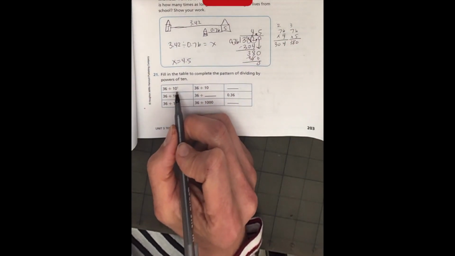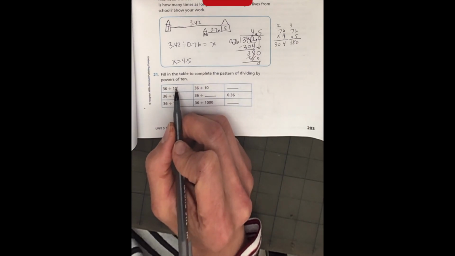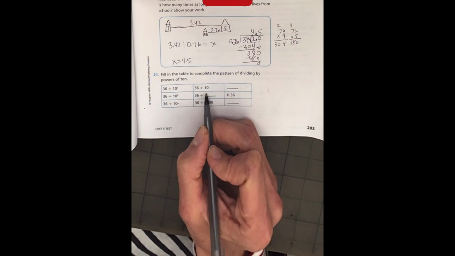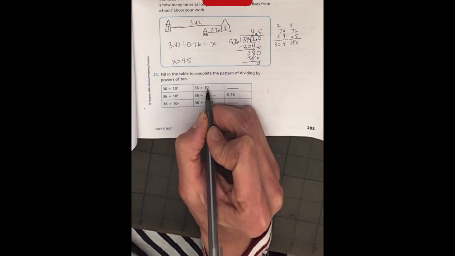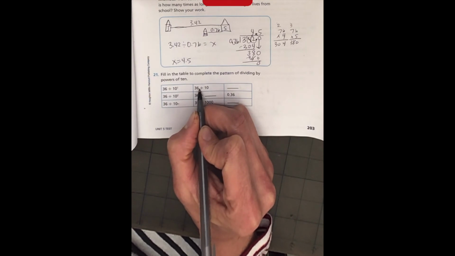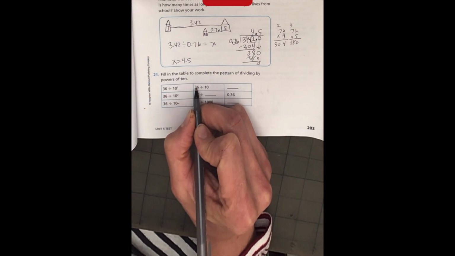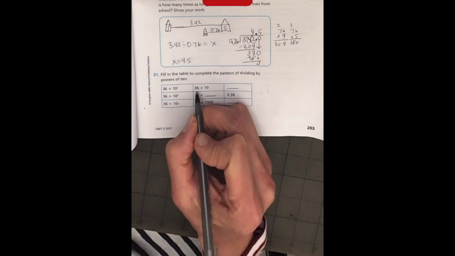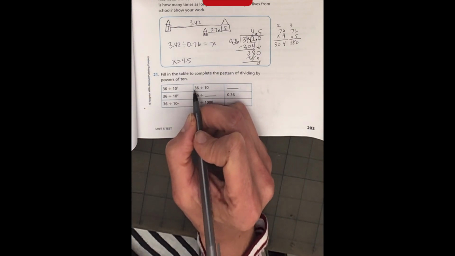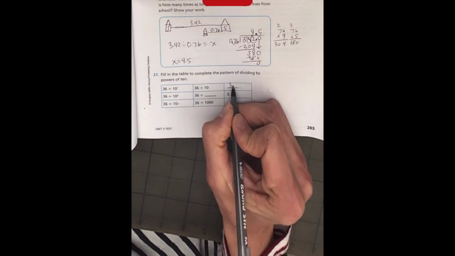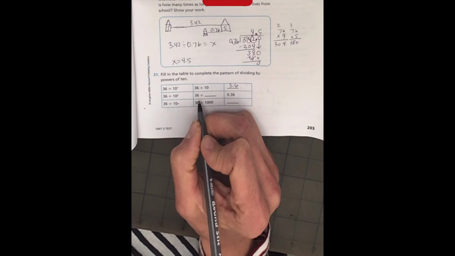So we did this on a previous problem, but 36 divided by 10 to the first power is the same as just 36 divided by 10, okay? 10 to the first power is just 10. And when I'm dividing by 10, I know that if I don't see the decimal, I'm just going to put it at the end and move it once, because I'm going to shift the digits to the right, okay? So it should be 3.6.